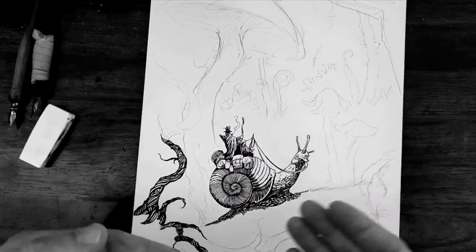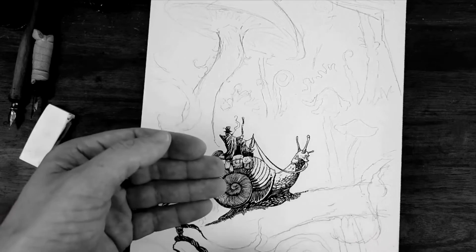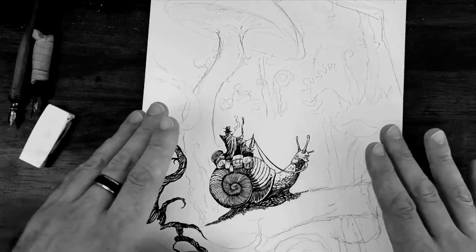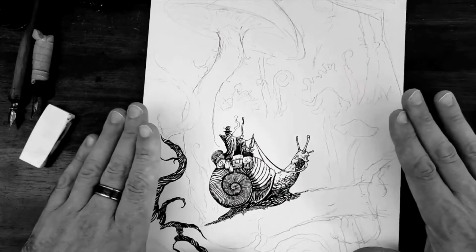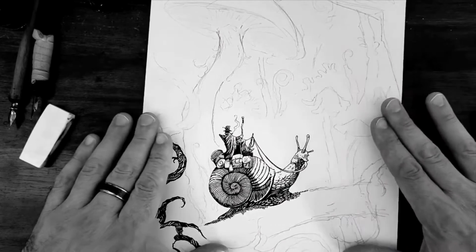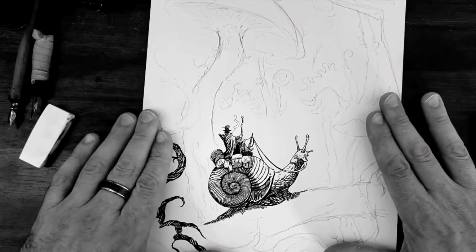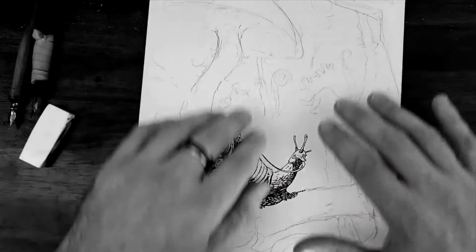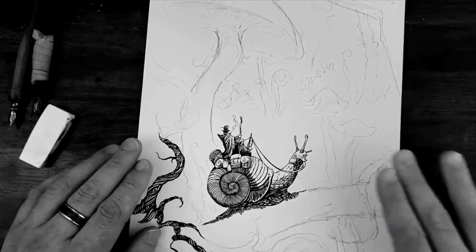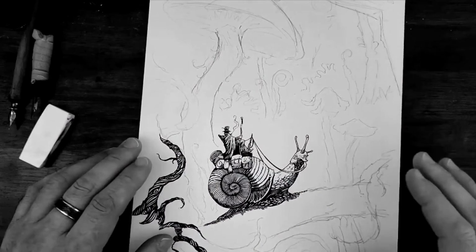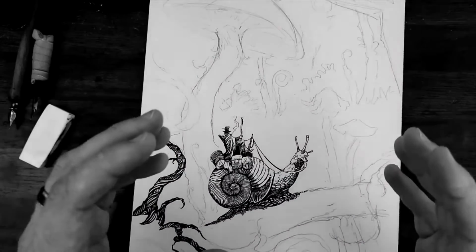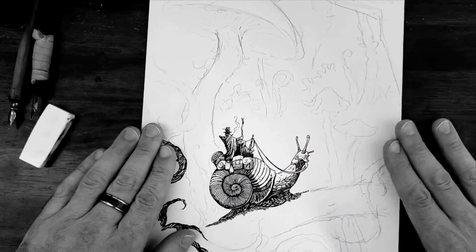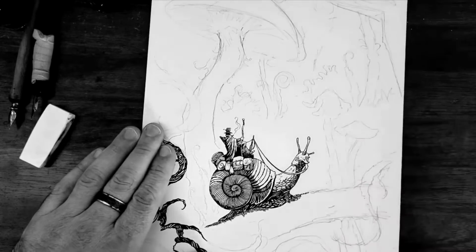So I'm going to have three very distinct layers, perhaps four distinct layers that will stand out from each other. But I'm keeping that very simplified with the use of my values. So I'm going to have very dark, and then medium gray, and then kind of faded. So it should, if everything goes according to plan, be very instantly recognizable when you see it. That's the plan. Now, time to get back to the inking.